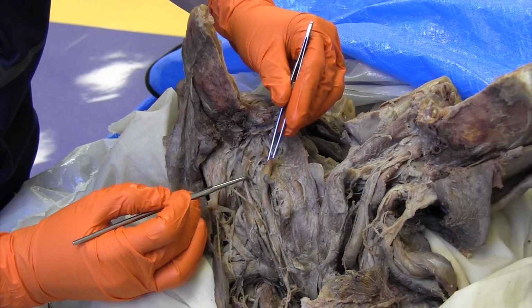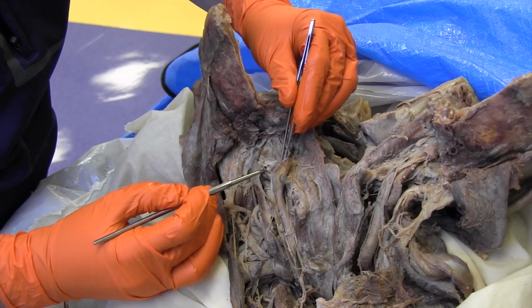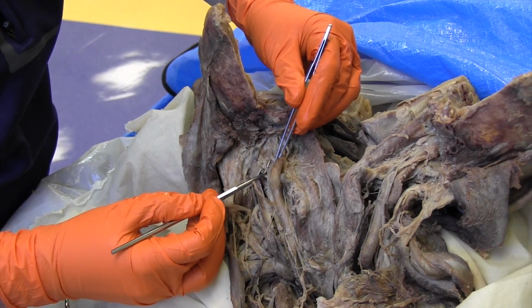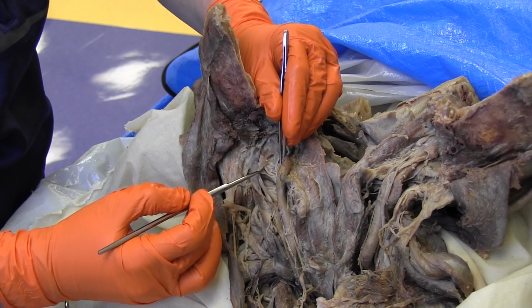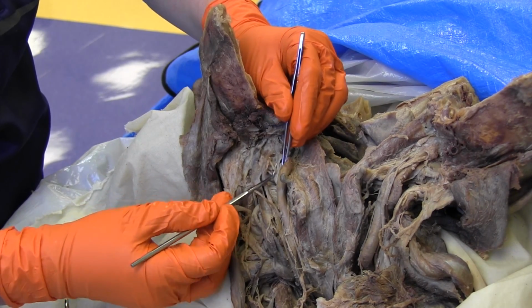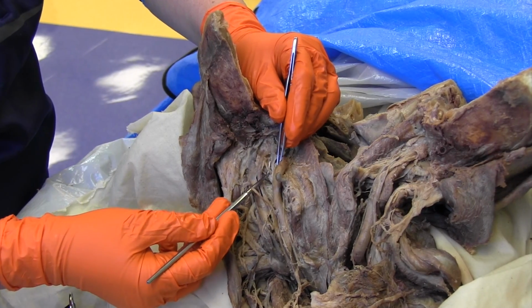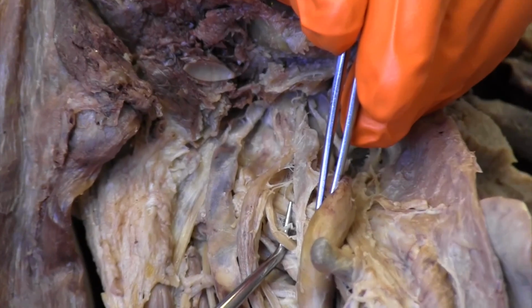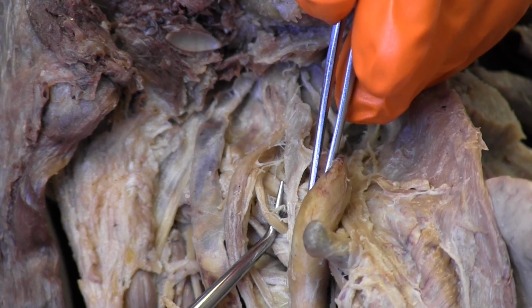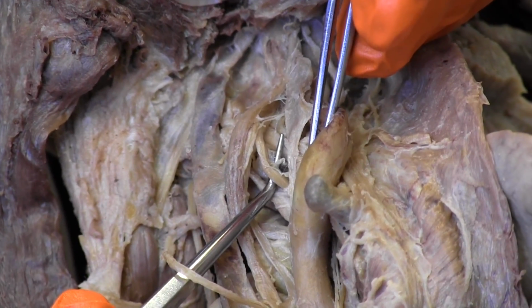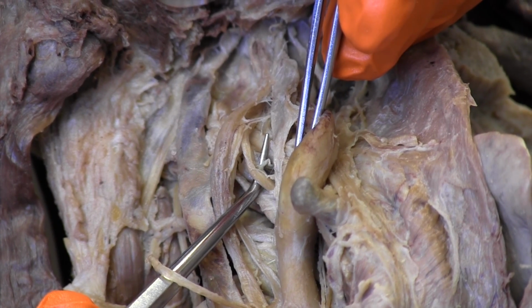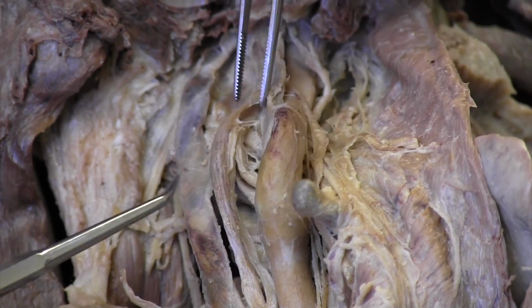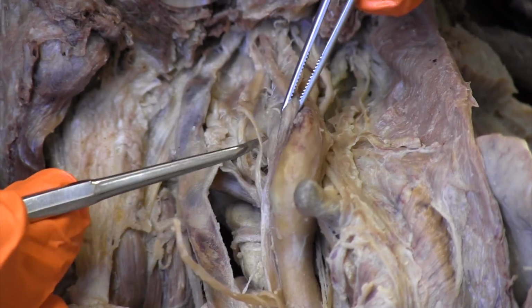Moving on. Let's identify this structure. So this is our hypoglossal nerve, or cranial nerve 12.